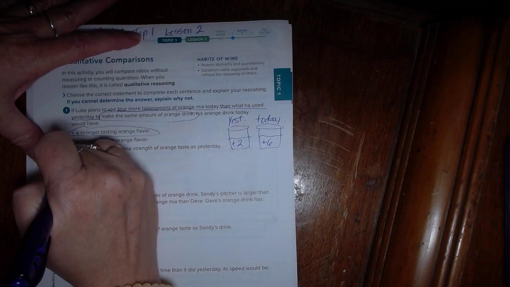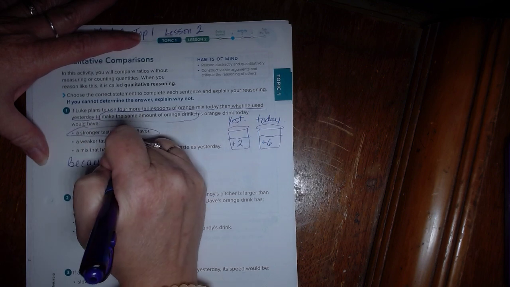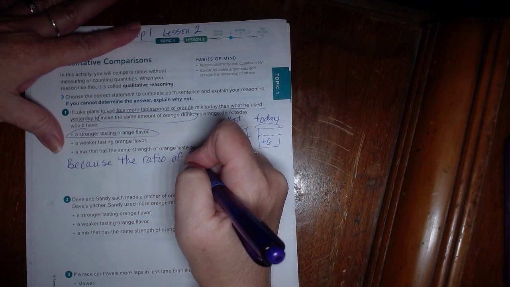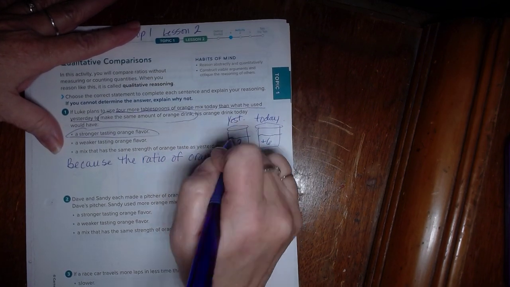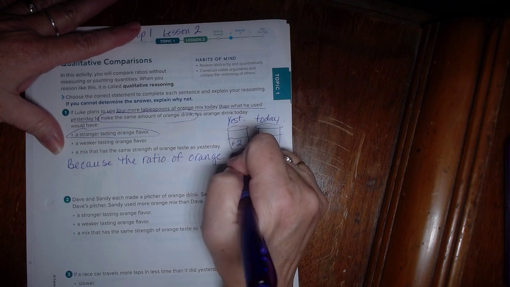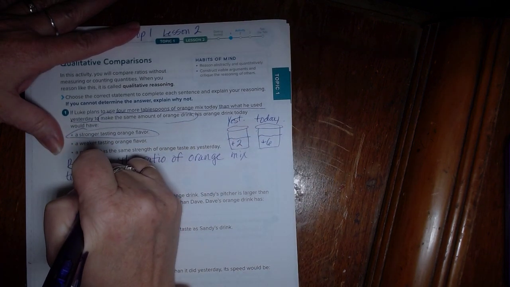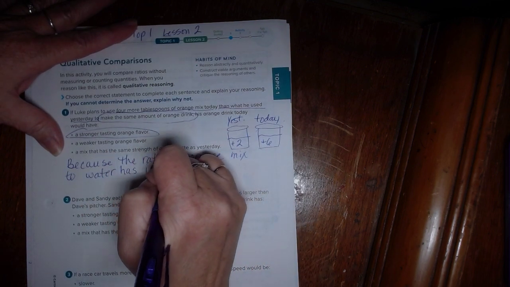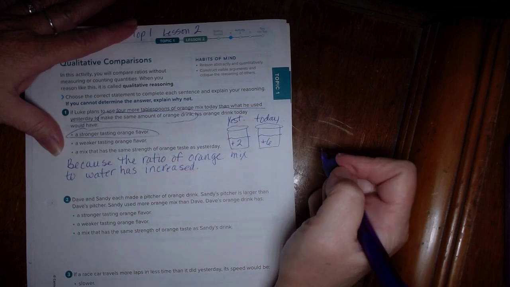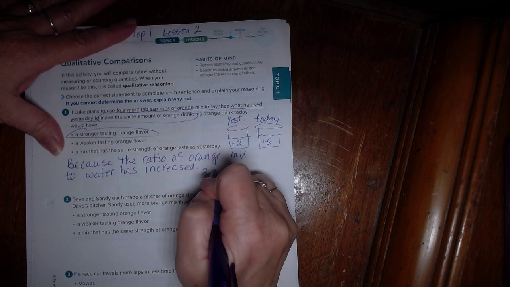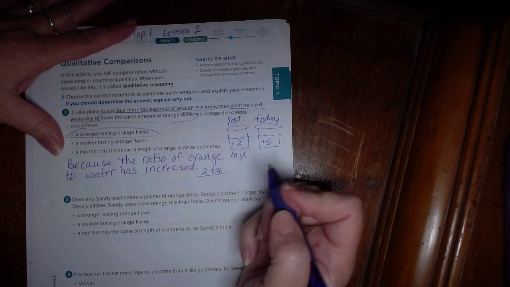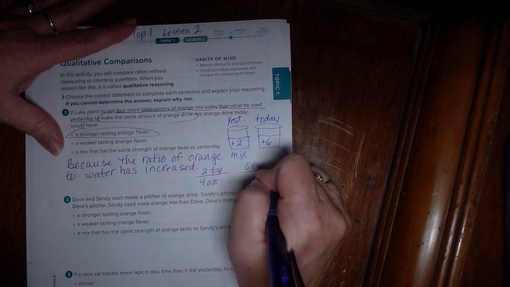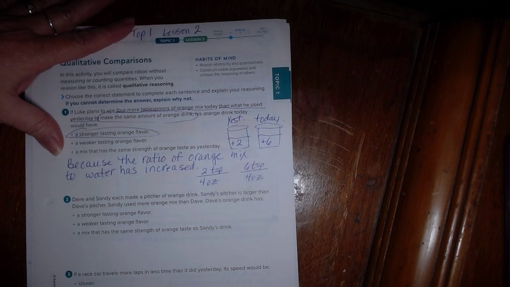And we can say it's because the ratio of orange mix to water has increased. Right, so if yesterday he had 2 teaspoons for, let's say, 4 ounces of water, then today he has 6 teaspoons for the same 4 ounces of water.